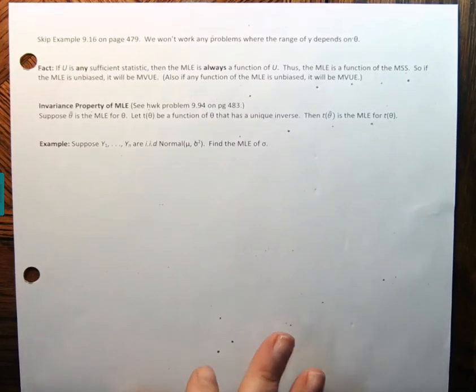If you're following along in your book, do go ahead and skip example 9.16. We're not going to work any problems where the range of y depends on theta. And we've got an extra fact here. If u is any sufficient statistic, then the MLE is always a function of u. Thus, the MLE is a function of the minimal sufficient statistic. So if MLEs are unbiased, then it's going to be MVUE. Also, any function of the MLE that is unbiased will also be MVUE.